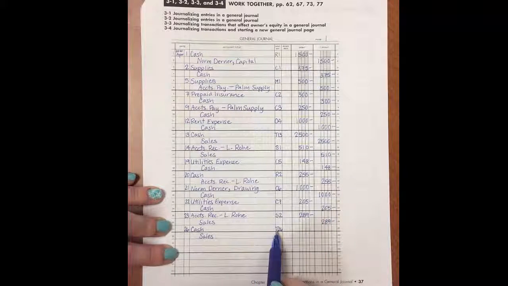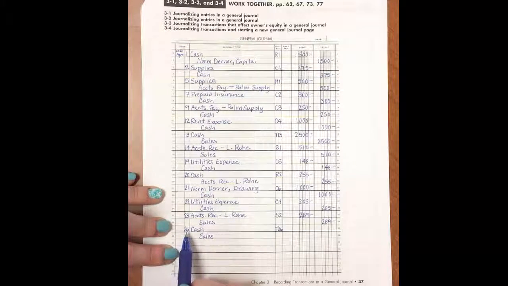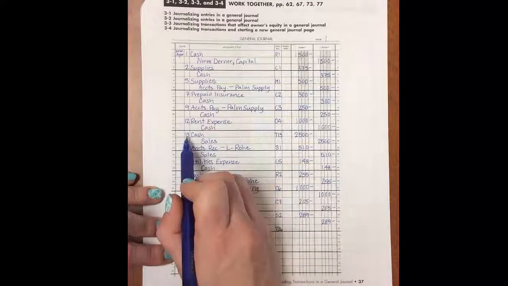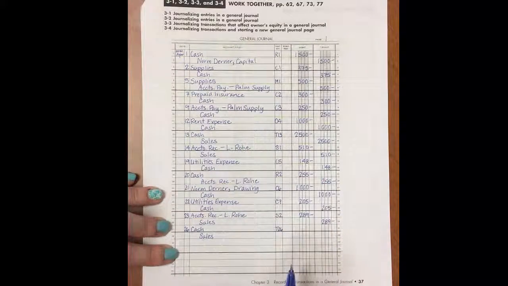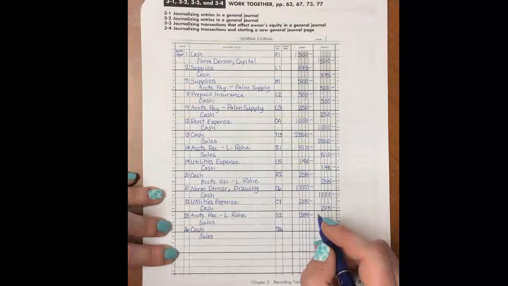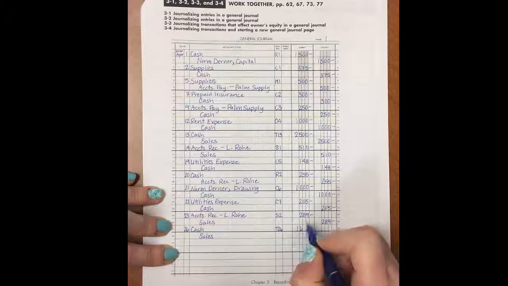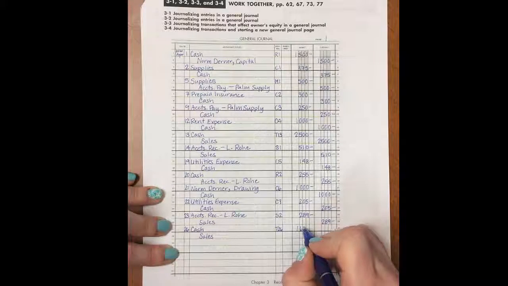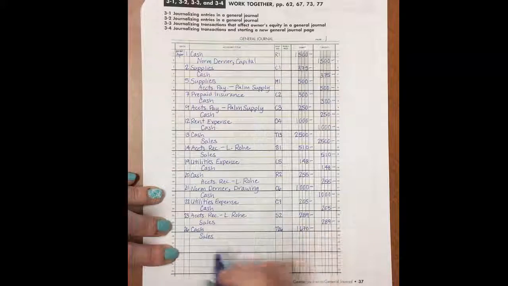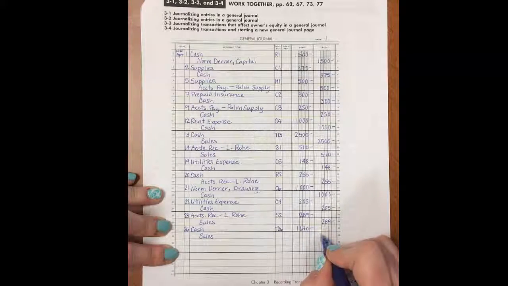And if you notice, when we do a cash register tape, the number always matches the date that month. So this one was T26, this one is T13 because it was on the 13th. The amount was $1,670, so in the debit column on the cash line, put in your $1,670, and on the sales line in the credit column, $1,670.